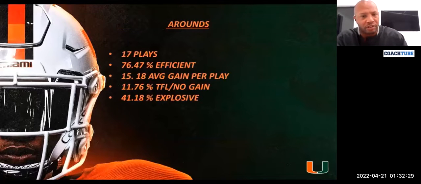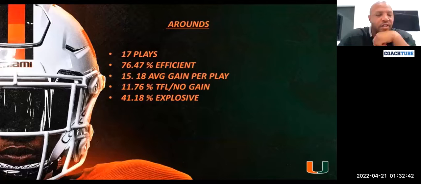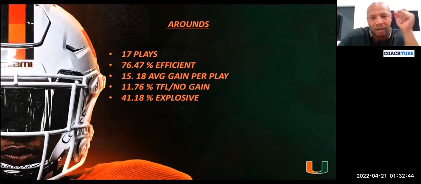Okay, now the rules don't change for the offensive line. But now look at our rounds statistics, right? 17 plays, we were 76% efficient. Obviously, the TFL no gains were at 11%. But look at that huge number of explosive plays, right? You're talking about taking advantage of the aggressiveness of the defense by now forcing misdirection on them.